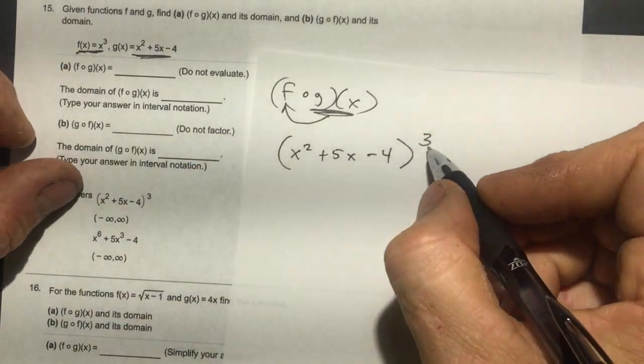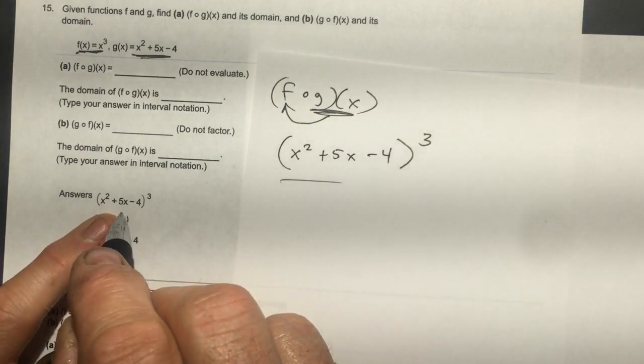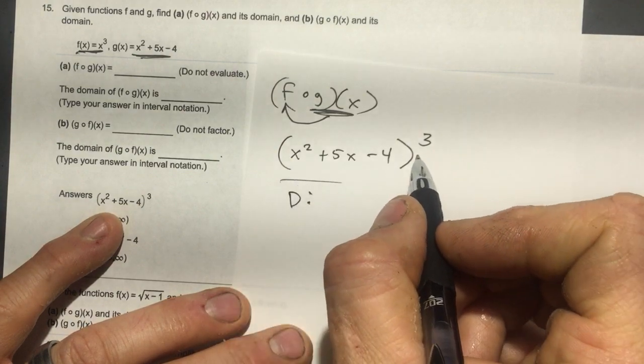Okay, and you just leave it like that. You don't have to work it out anymore. There it is right there, so you can see it right here, the answer. Now, what's my domain for that? Well, there are no restrictions here.